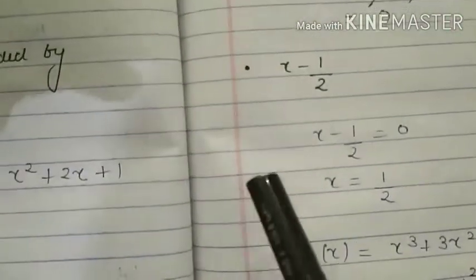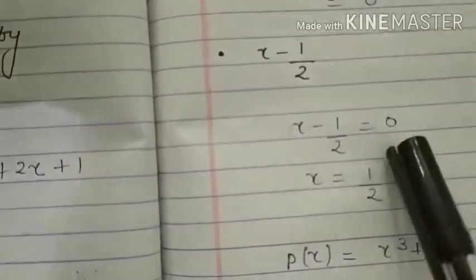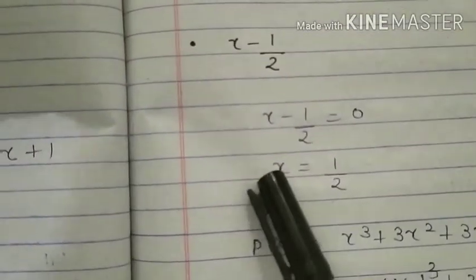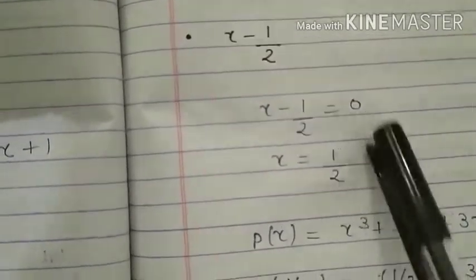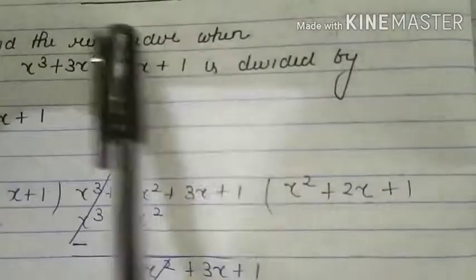मैंने पहले बता रखा, जिस चीज से आप डिवाइड कराने जा रहे हो उसको आप 0 के इक्वल लेट करोगे, फिर x की वैल्यू वहां से निकालोगे. So here we get x equals to 1 by 2 and put this value of x in here. Okay, here we have p x. So p x, we have p x equals to this.